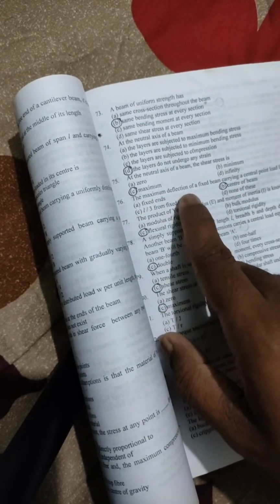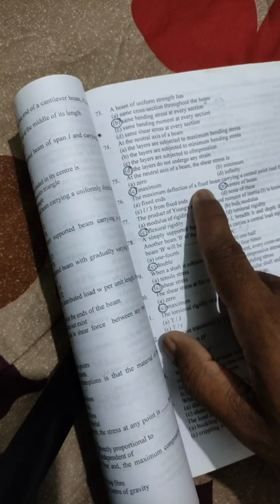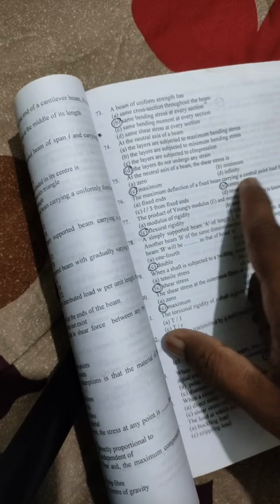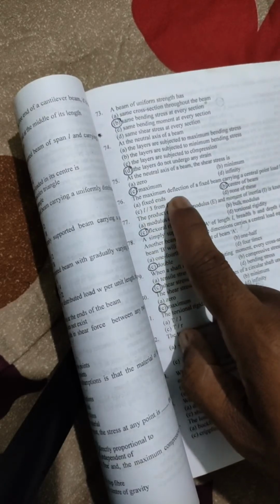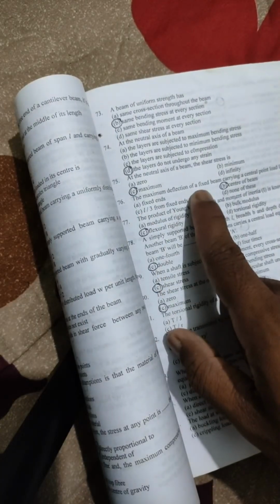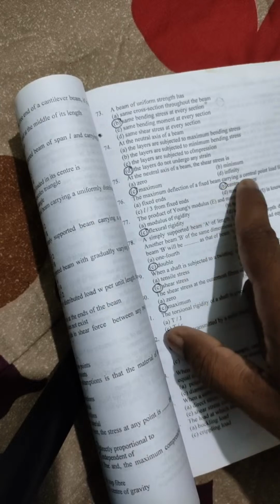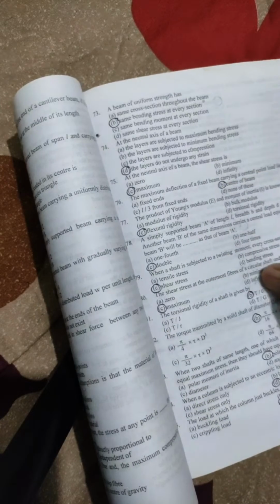The maximum deflection of a fixed beam carrying a central point load lies at the center of the beam.